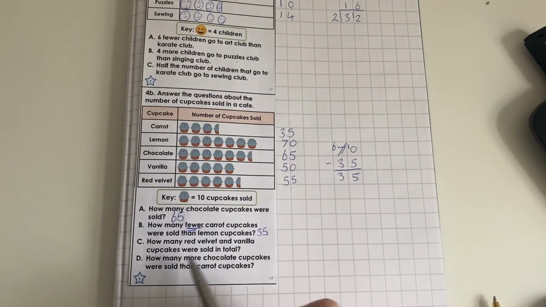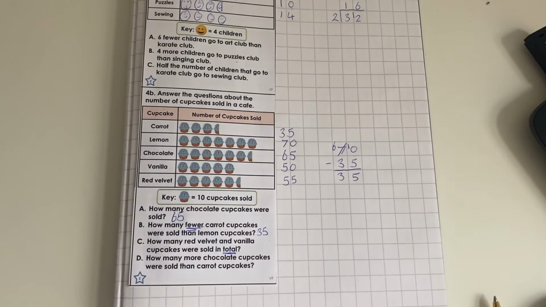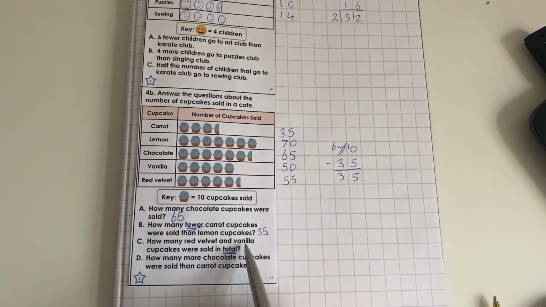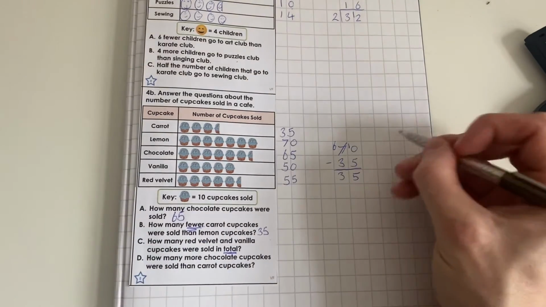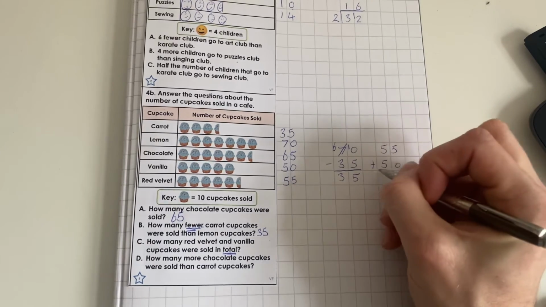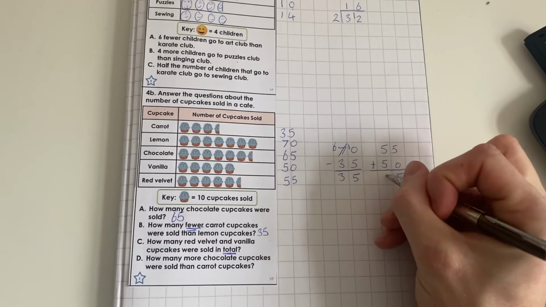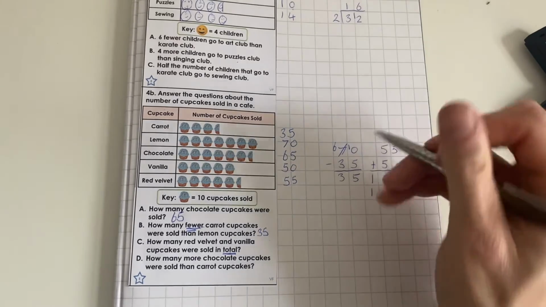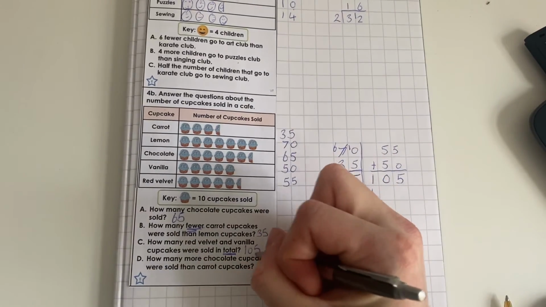How many red velvet and vanilla cupcakes were sold in total? This word here tells us that we need to use addition. So we need to find how many red velvet and vanilla cupcakes were sold all together. So we've got vanilla and red velvet. So we need to do 50 plus 55. So 55 plus 50 equals 5 plus 0 is 5. 5 plus 5 is 10. We put the 0 there, carry the 1 across, and then we're going to have 105. 105 is our answer.